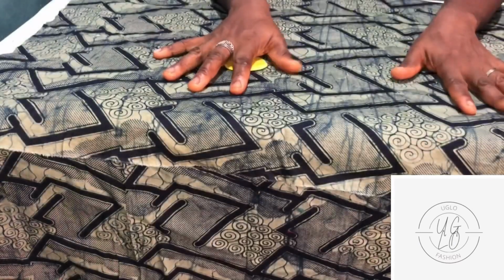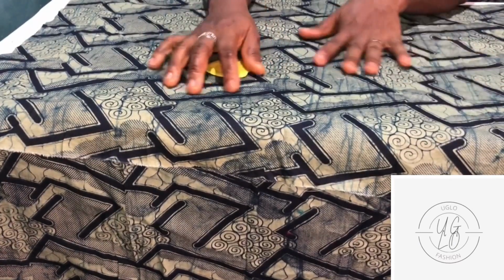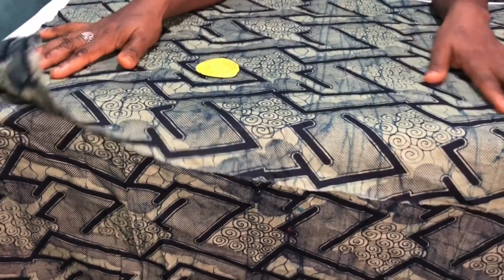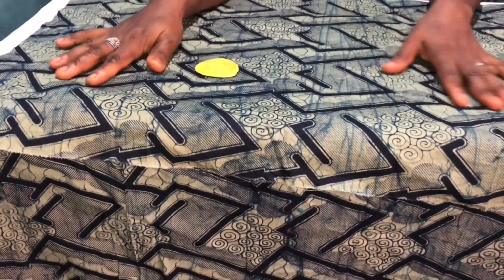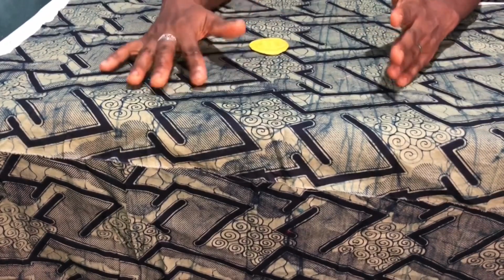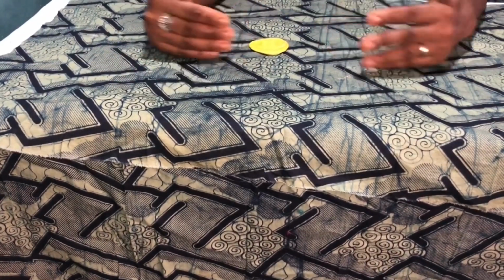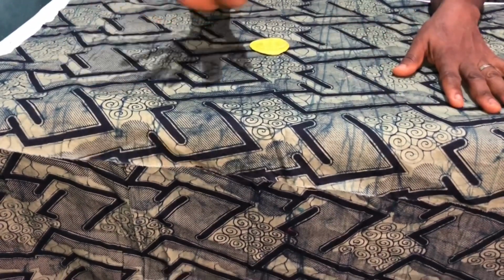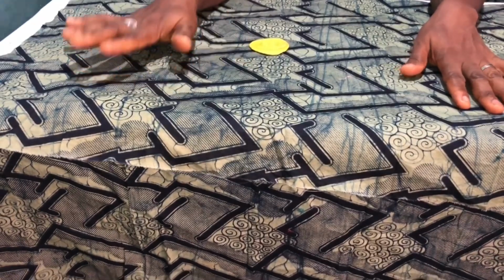Hey, my wonderful people, this is Hugo Fashion, and today we are going to learn how to make the shoulder dart bustier pattern. For this pattern, I'm going to make use of the bodice pattern. Then I will now show you the way to make the shoulder dart bustier out of it.